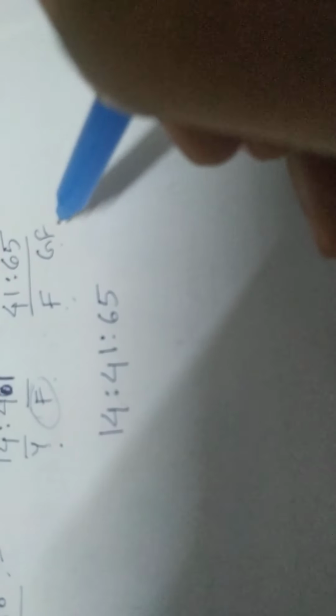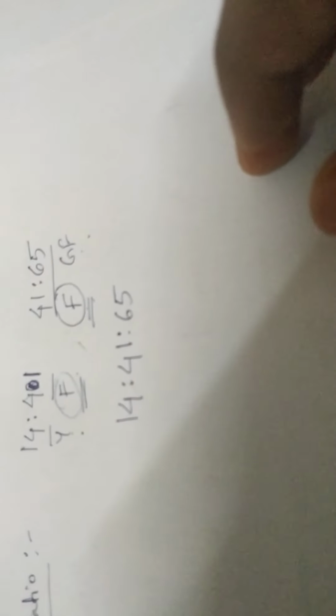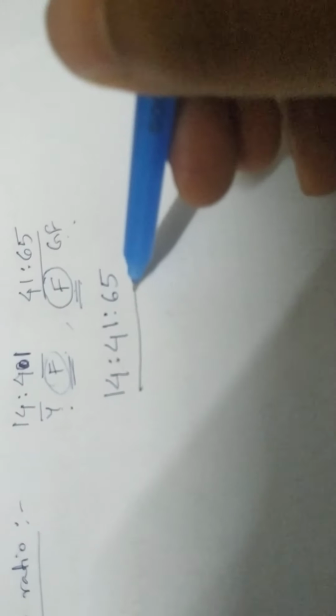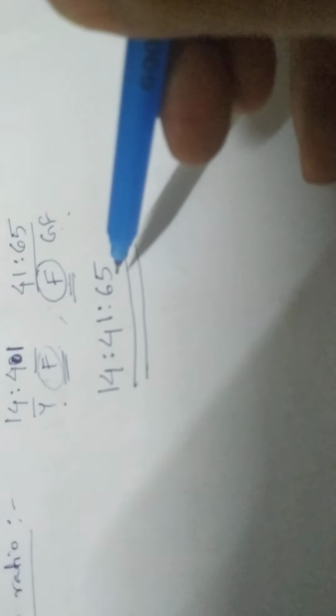We need to understand that we need to have a common phase. Like over here it's your age is to father's age, and over here it's father's age is to grandfather's age. So we need to have a common person. If we are trying to find out successive ratio, we always need to understand that there should be a common thing. Or if we have two different ratios, if we need to find out successive ratio, we need to convert them in such a way that two ratios are common. Then only we can write a successive ratio. Over here 14 is to 41 is to 65. Why? Because in both cases father's age is there.